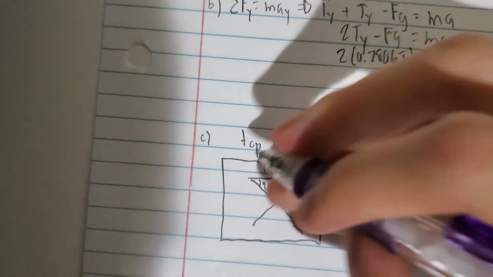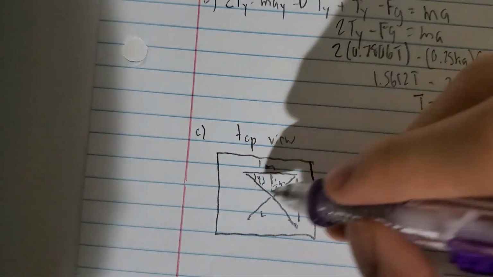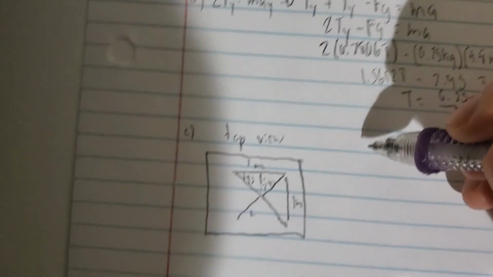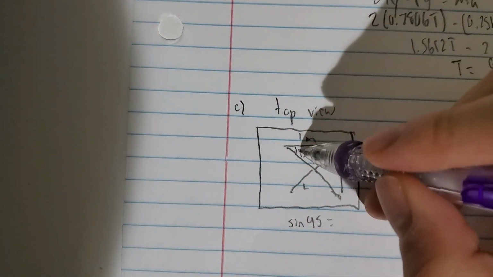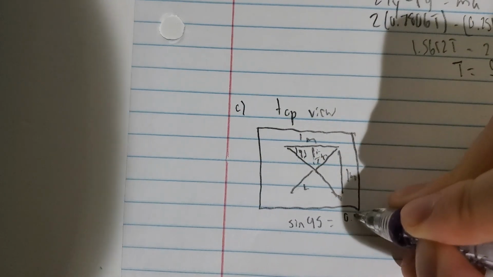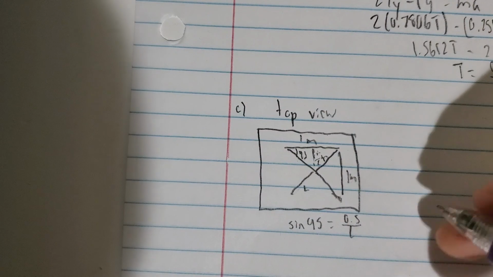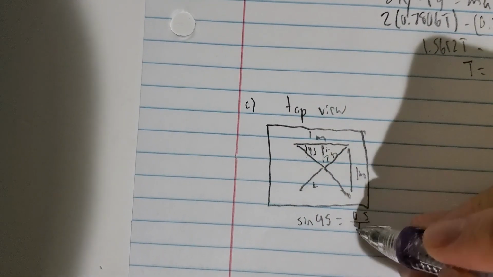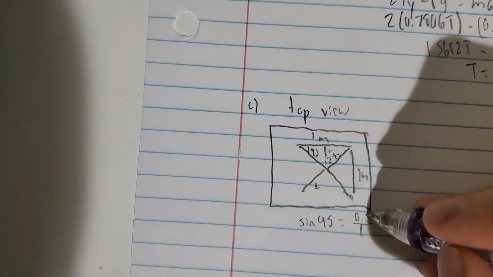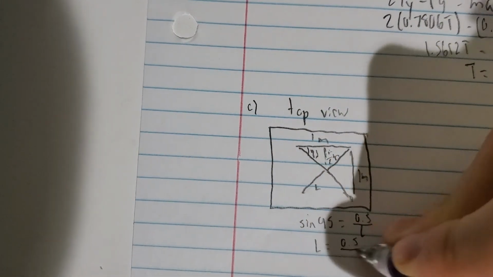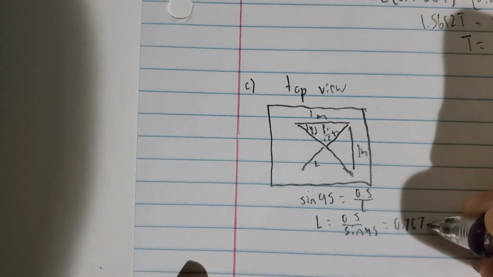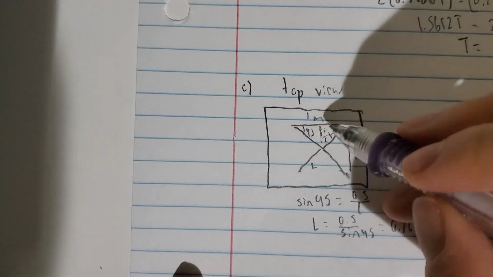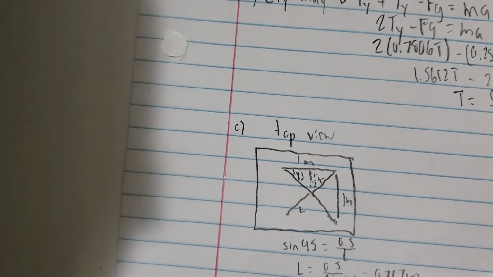To find this length L, sine of 45 is equal to opposite, 0.5, over L. Solving for L, L is equal to 0.5 divided by sine 45, and we get 0.707 meters. This is the distance on top, not the actual distance of the wire.